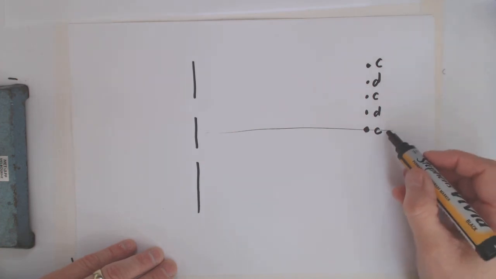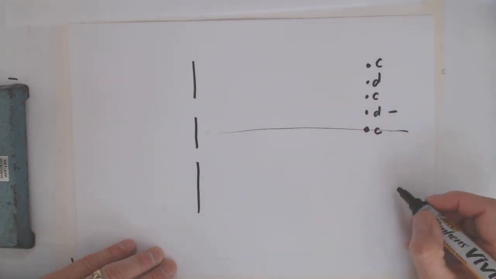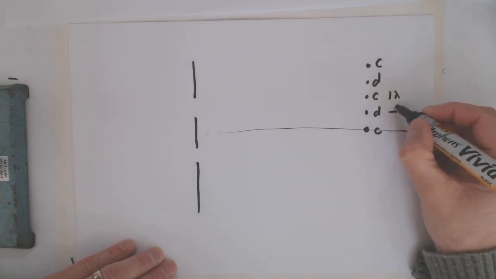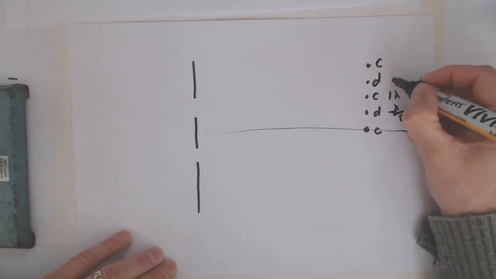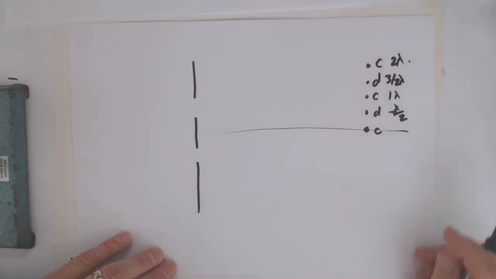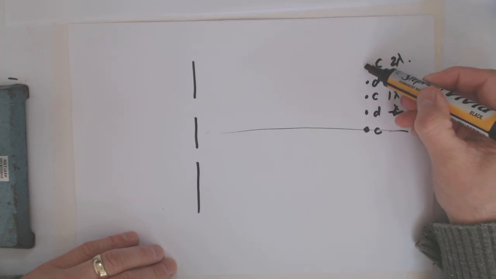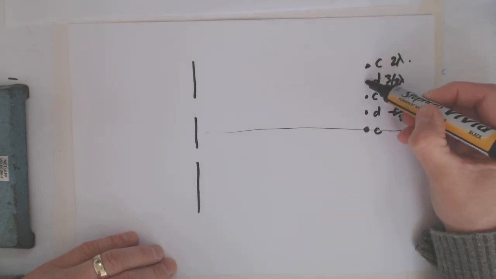So this one is no wavelength difference, half a wavelength difference, one wavelength difference, 3/2 wavelength difference, two wavelength differences. So when it's whole wavelength differences, they're in phase, and we get constructive interference, destructive when they're half a wavelength difference.